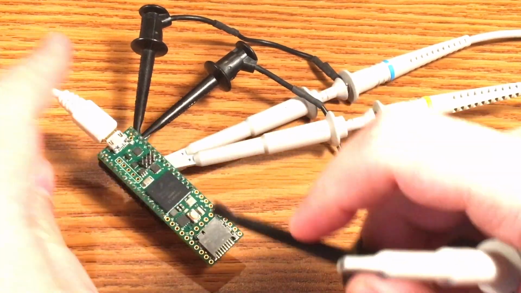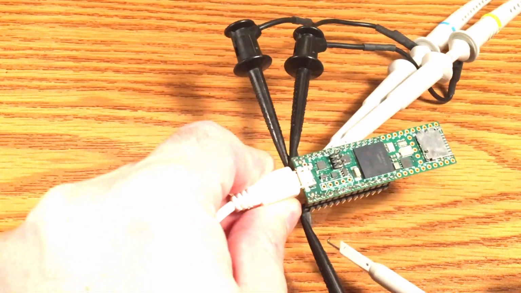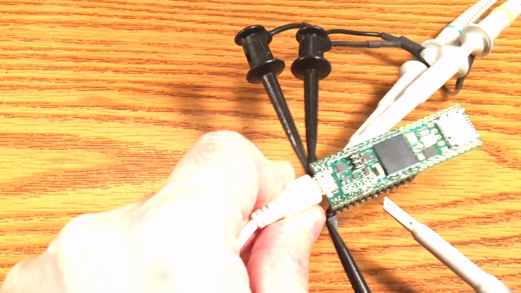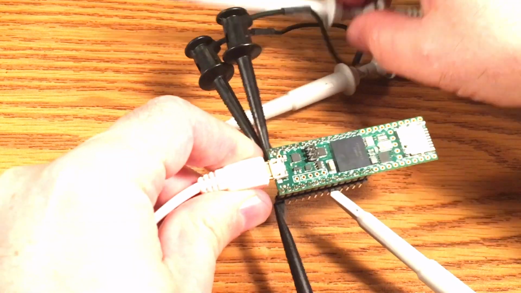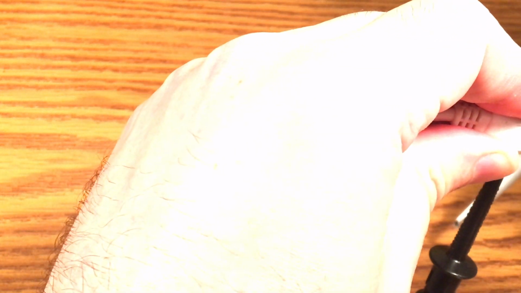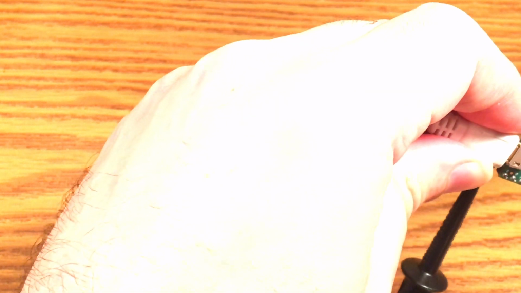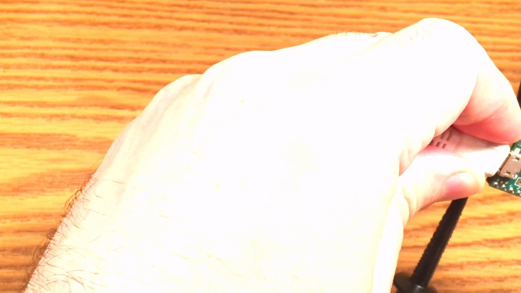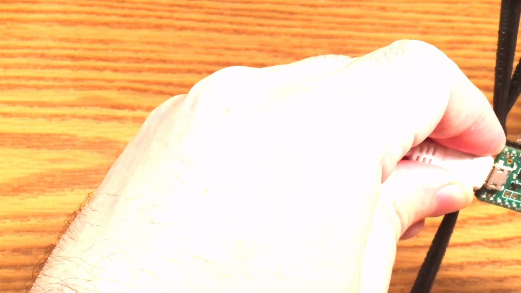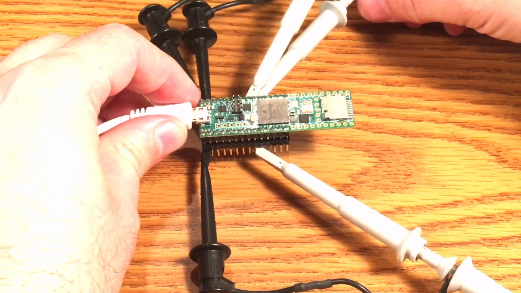I don't know if this is going to be visible. Hopefully, amateur filmmaking techniques. I'm going to connect this. Oh, and I just lost the two probes on the other side. Okay, I'm going to go back to that pin there. Connect the blue one again. This is a little bit awkward, but this is the way these things tend to go. So the blue is now connected.